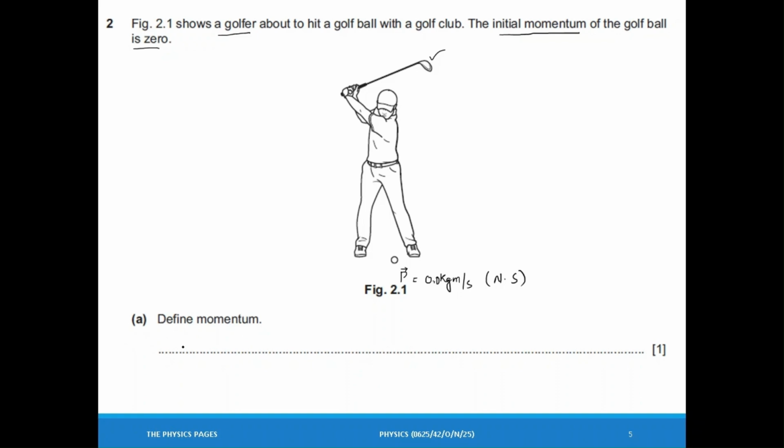Part A. Define momentum. Momentum is usually product of mass and velocity. So you can just simply say momentum is product of mass and velocity. It's a vector quantity and its unit is kilogram meter per second or Newton second. Symbolically, we can say momentum P is equal to m times v.